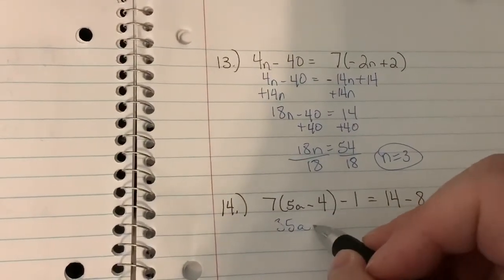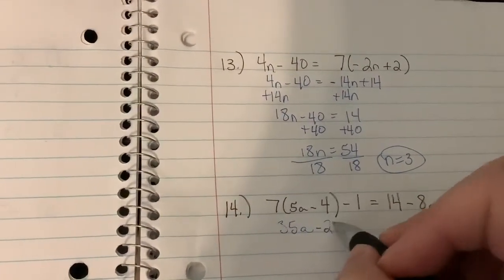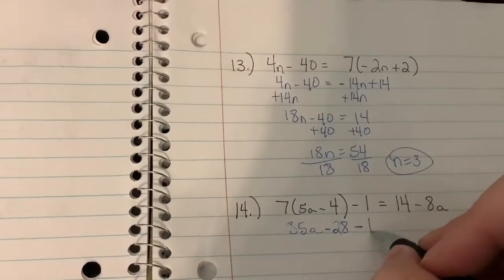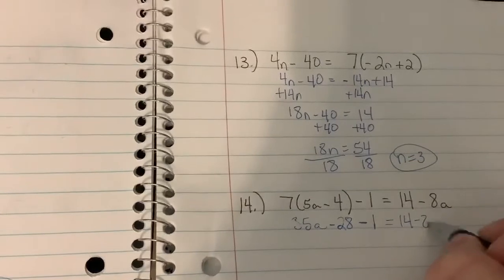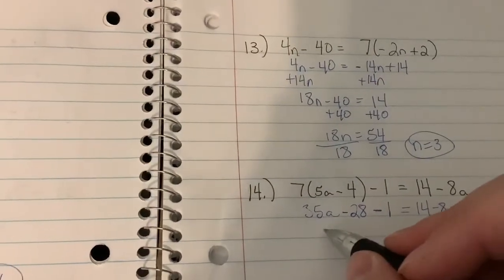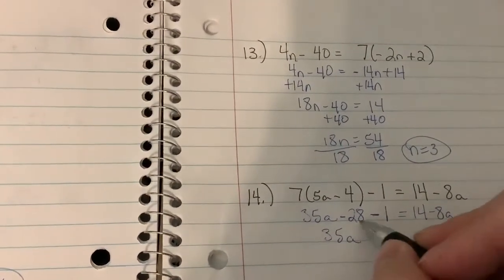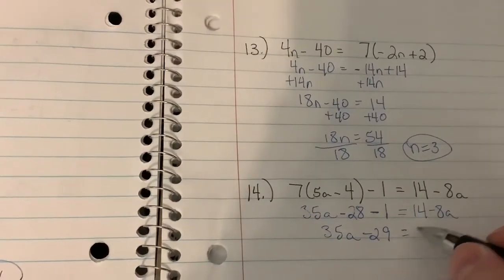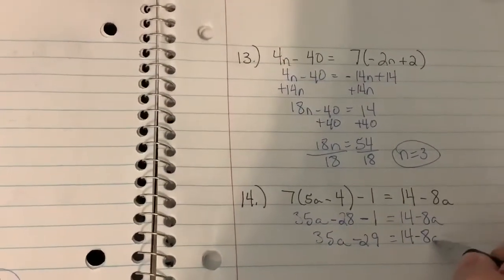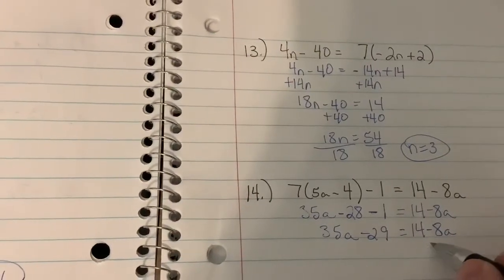Okay, same thing, distribute first. 7 times 5a, 7 times negative 4. Okay, you don't distribute the 7 to this because it's not in the parentheses. But now you can combine these two things. Okay, negative 28 minus 1 is negative 29. Okay, and now you can start moving your letter.